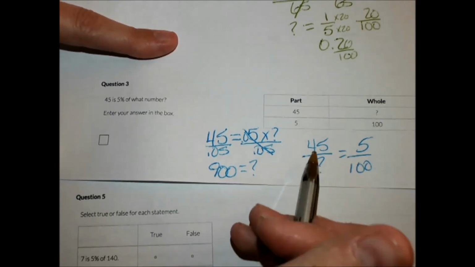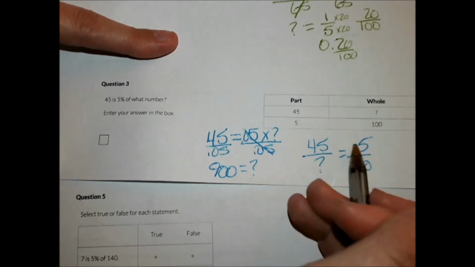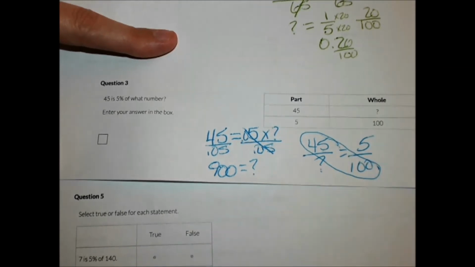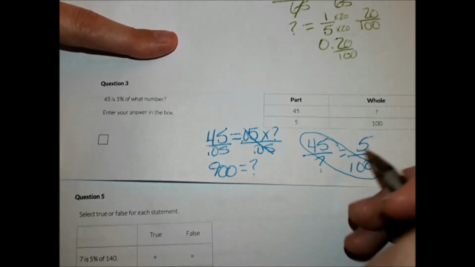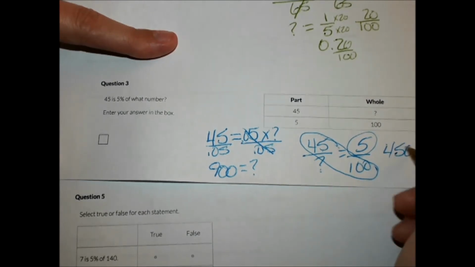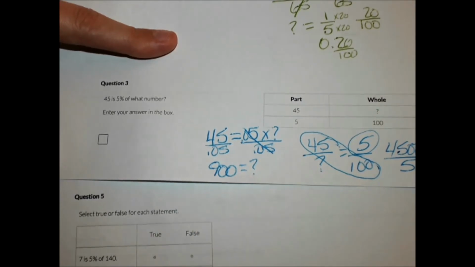You could set up a proportion. 45 over what is equal to 5 over 100, or 5% of 100. Do the butterfly like I showed you. 45 times 100 divided by the one that's left. And you do still get that 900. So you've got several different ways you can solve these. Either one is your choice, but I want to make sure you know them all.